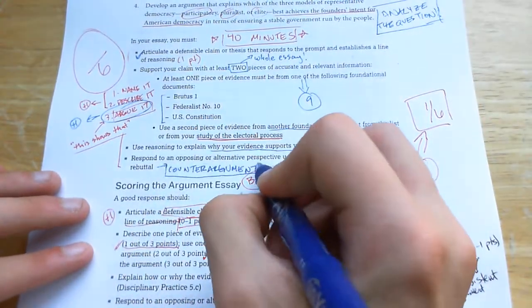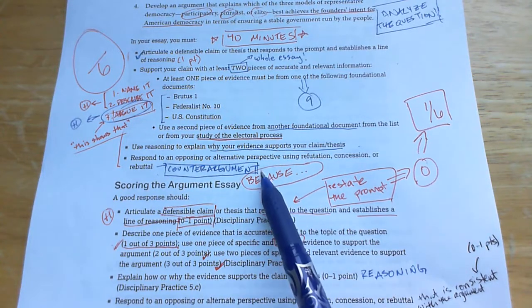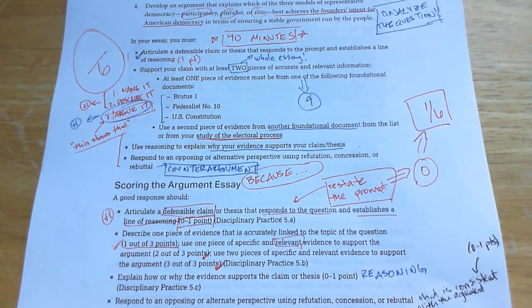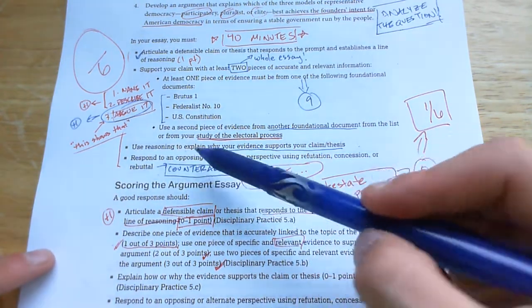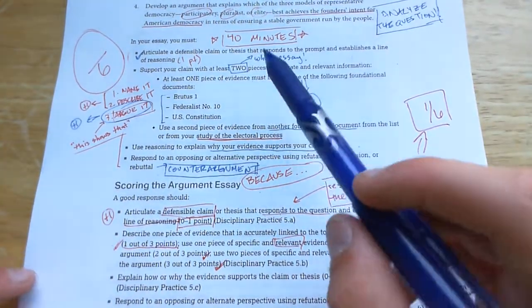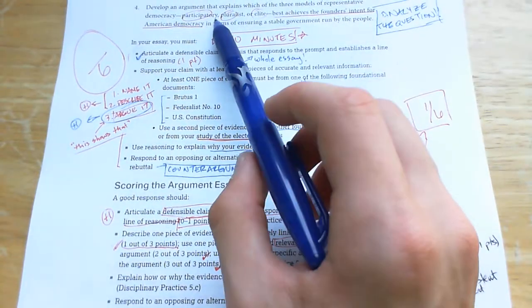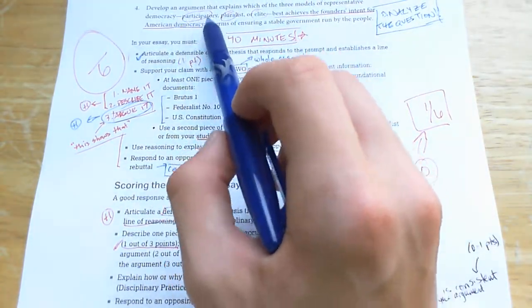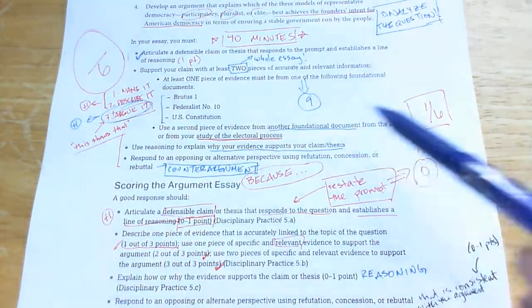So, in order to maximize the score on your argument essay, you're going to need to include a counter-argument. So you're going to address the other side. You're going to say, all right, well, this side believes this. You know, some may say that, like, if you argued from elite democracy, you might say that some people say that participatory democracy best achieves the founders' intent for American democracy because this, and this.